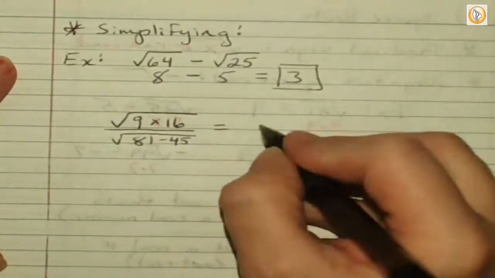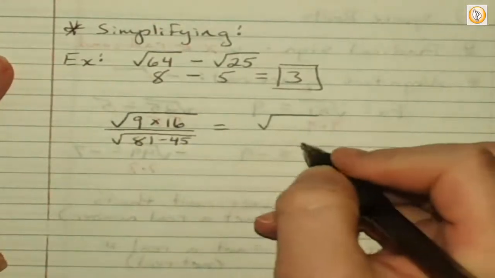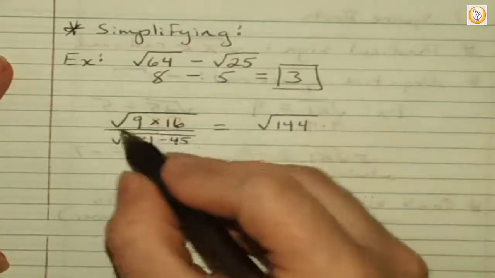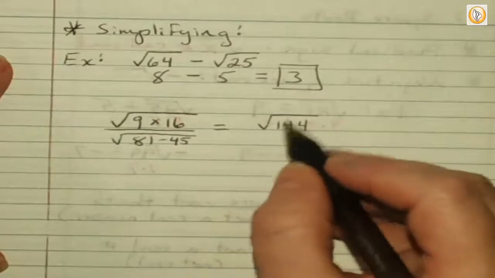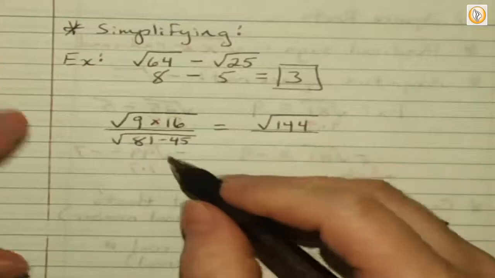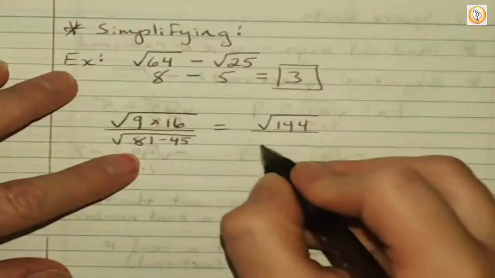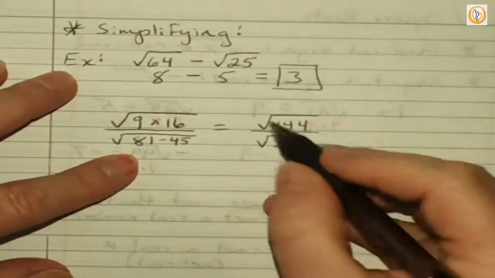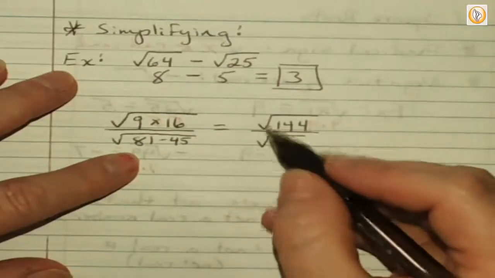9 times 16 is, Taylor? 144. Now notice that I'm carrying over the square root sign. It's staying underneath there. Taylor, what is 81 minus 45? 36. Notice again, I haven't gotten rid of the radical sign yet.